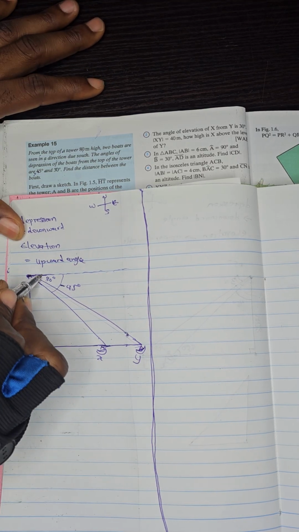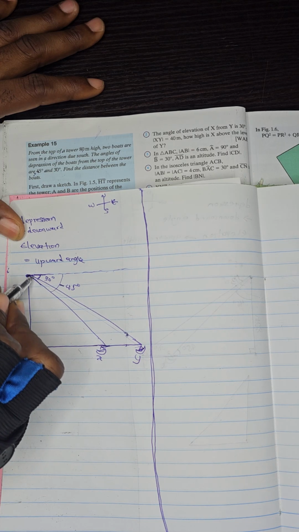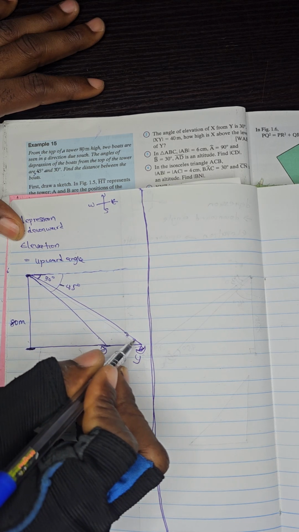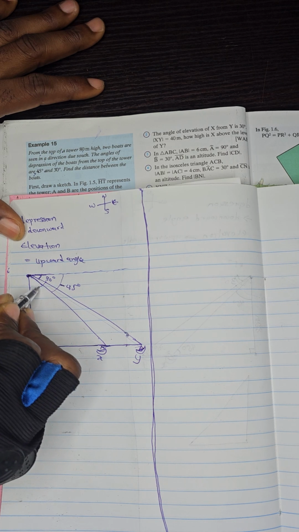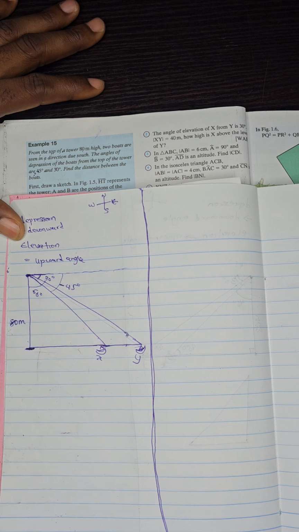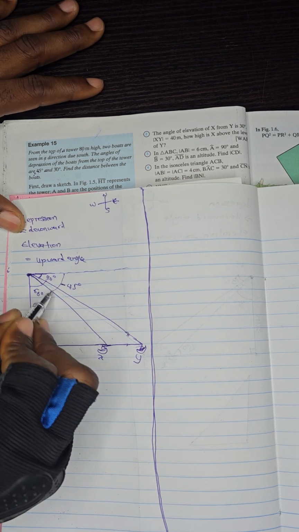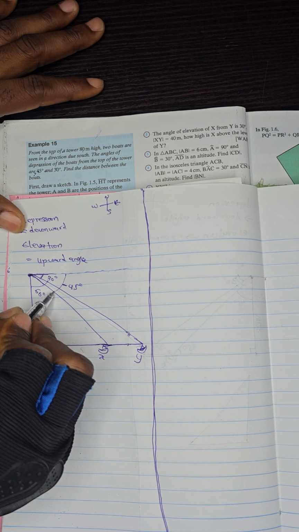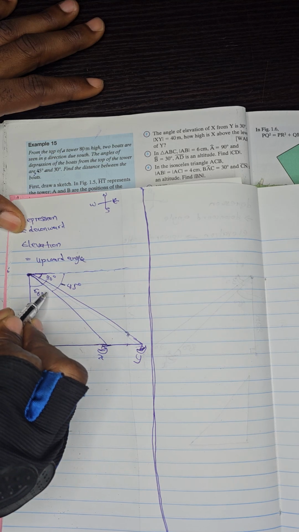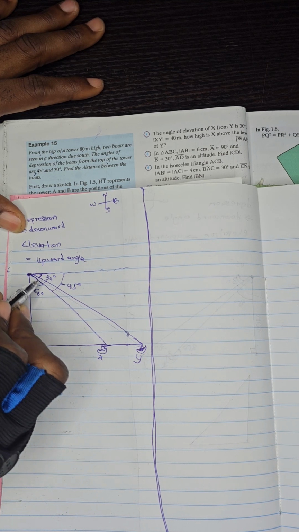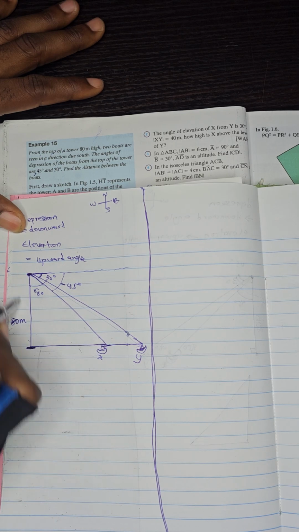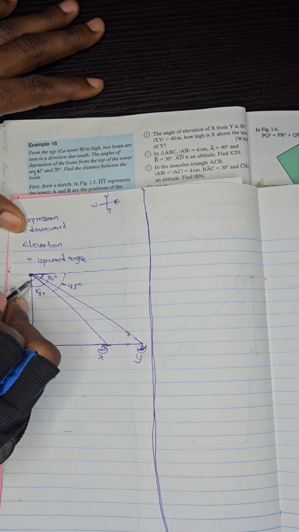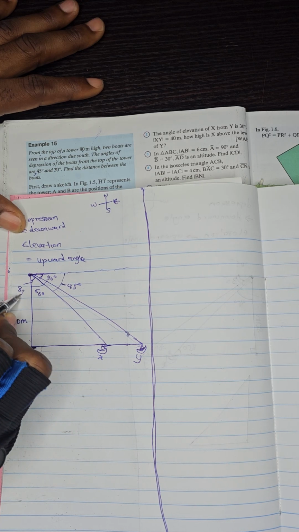So if here to here is 30, and we know that the total angle is 90 degrees, it means for this first triangle, here to here, let me try to write it out, is 60 degrees. The same way, if here to here is 45 degrees, and we all know that here to here is 90, so it means that from here now, for this second triangle, from here to here will be 45 degrees.